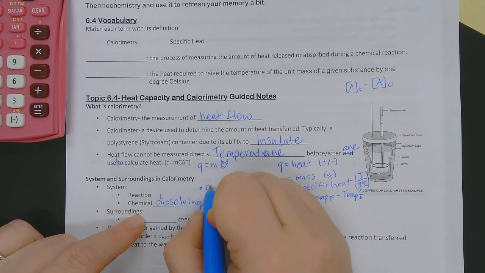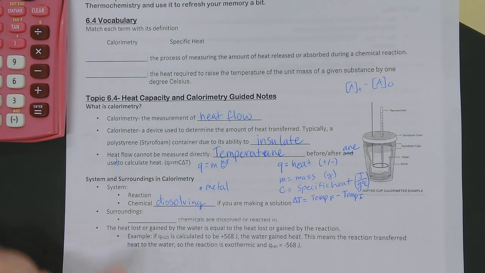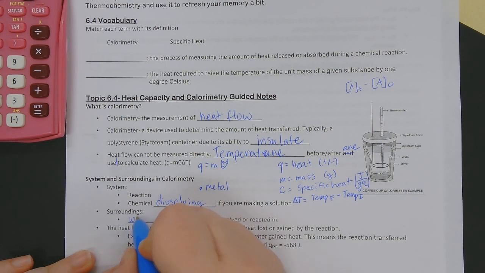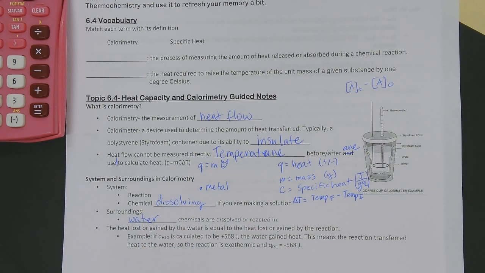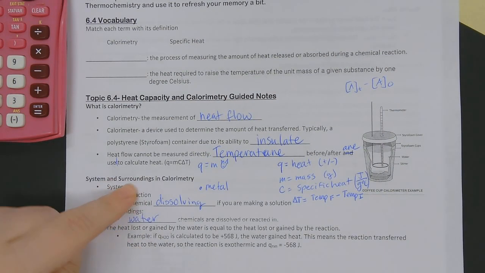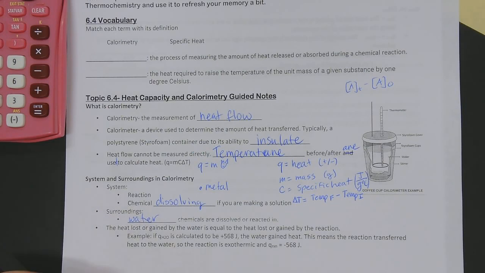Or a third one it might be is like a metal. If we're trying to maybe find the specific heat of a metal, that's a common one because we can identify metals from their specific heats. And then the surroundings are going to typically be the water that the chemicals are dissolved or reacted in. So the solutions we're making, the bulk solution, really creates our surroundings, and then the actual breaking and forming of bonds where that reaction is occurring is what our system is. And those reactions can gain or lose energy and either give it or take it from the water and its other surroundings.